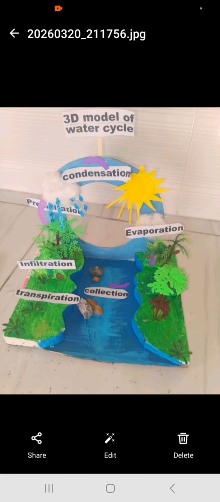Raindrops are also known to pick up biochemical agents such as bacteria and industrial soot particles and smoke. So these are the implications of the water cycle. So this is the process of the water cycle.